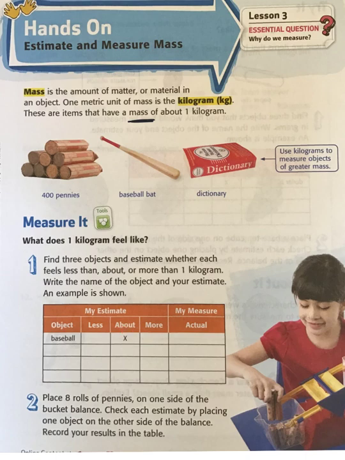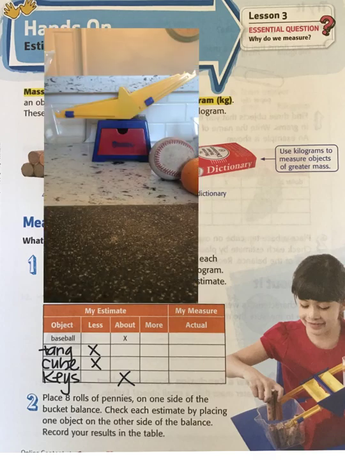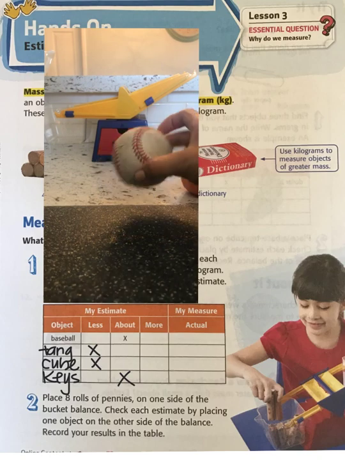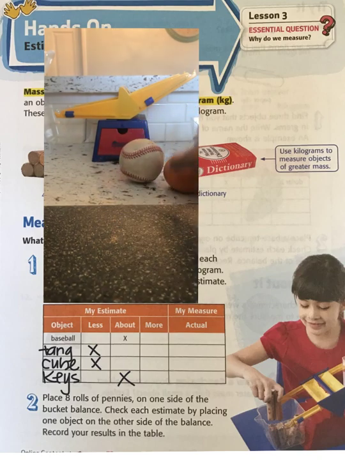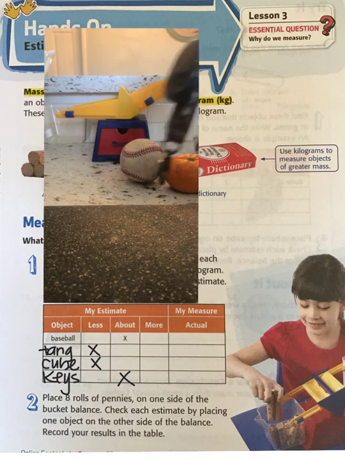Okay, so I'm going to write in here tangerine. I'm pretty sure my tangerine is going to be less. I'm going to put cube for my Rubik's Cube, and that one will probably be less. And then keys, maybe they're about a kilogram. Okay, I have my scale here. I brought a baseball, a tangerine, a Rubik's Cube, and my keys.